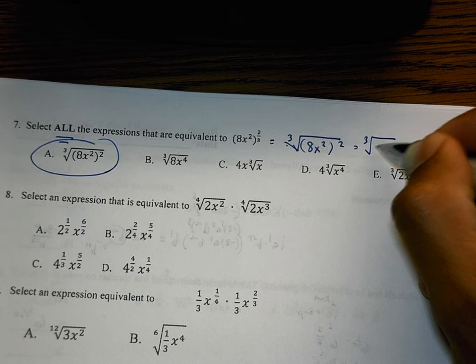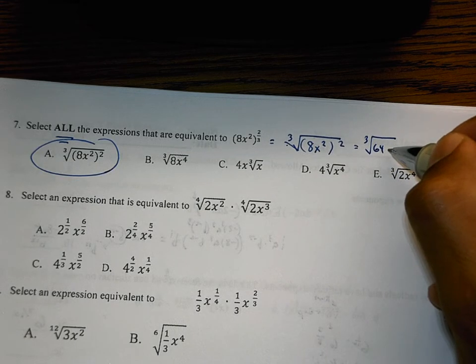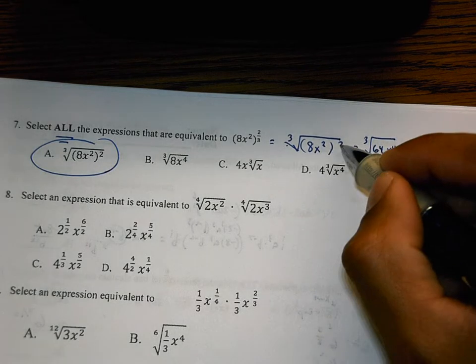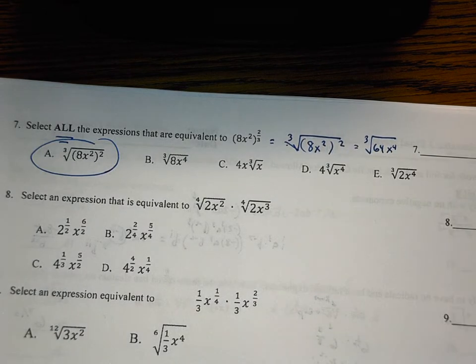8 times 8 is 64. x squared times x squared is x to the 4th. I'm doing that square here and the square here. I don't see anything else that looks like that.